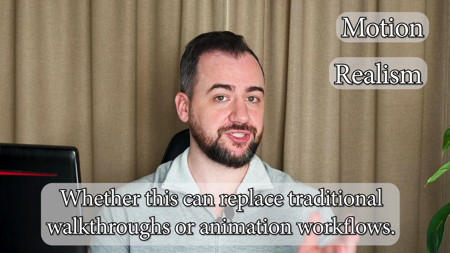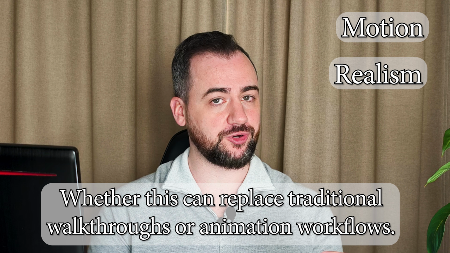Now, this is where things get really interesting. In this section, I will take all our generated images and turn them into 8 AI animations using VizMaker and Kling v3.0. We are testing motion, realism, and whether that could replace our traditional walkthroughs or animation workflows.